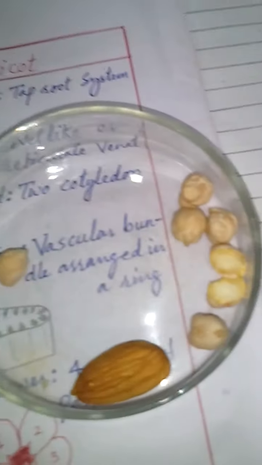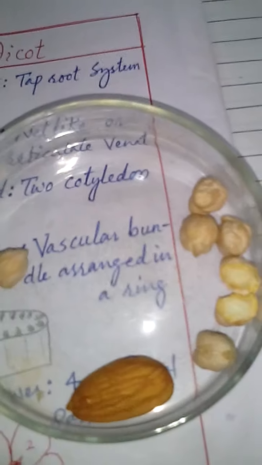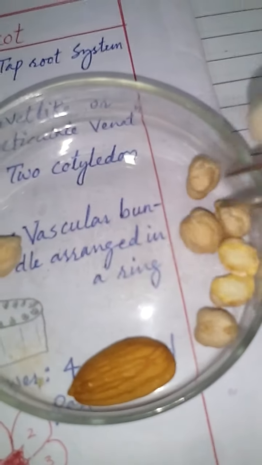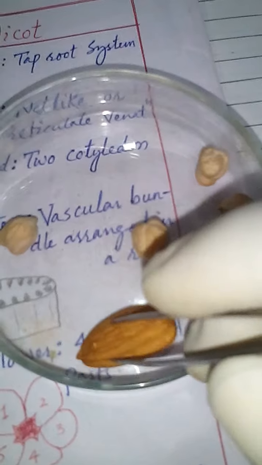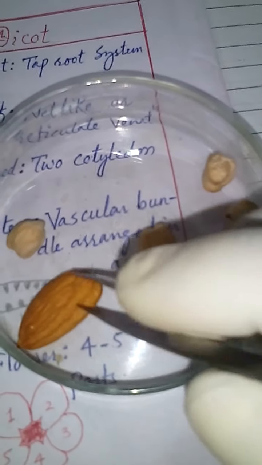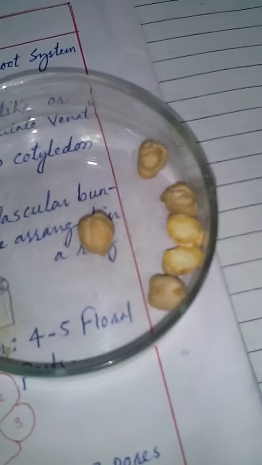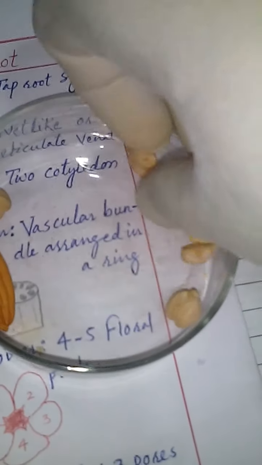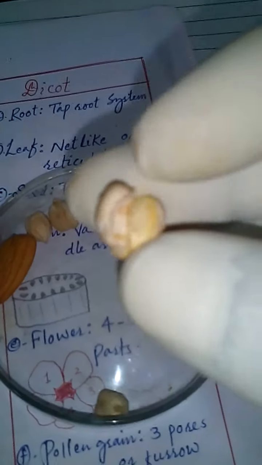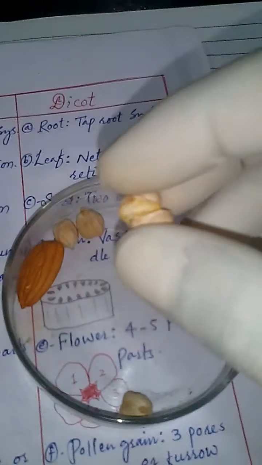While I have one more example of the dicotyledonous plant, the gram seed and the almonds. If you cut these almonds, you will get two cotyledons. If you cut this gram, it will convert into two mirror image parts, and those mirror image parts are nothing but the two cotyledons of the seed. So here you can understand the monocotyledon and dicotyledon by comparing their seeds.